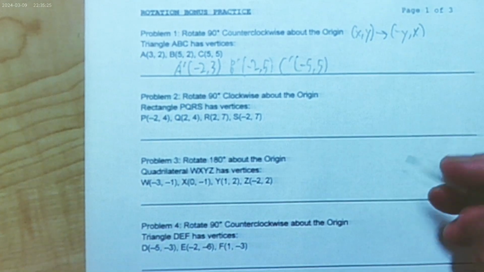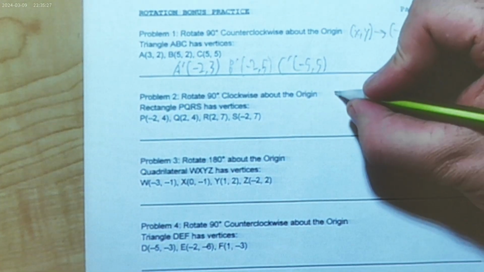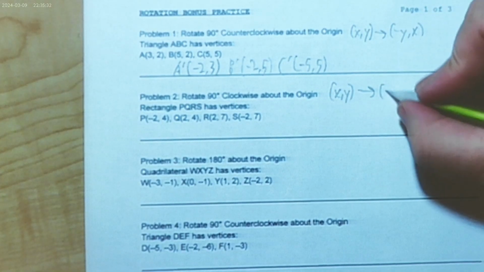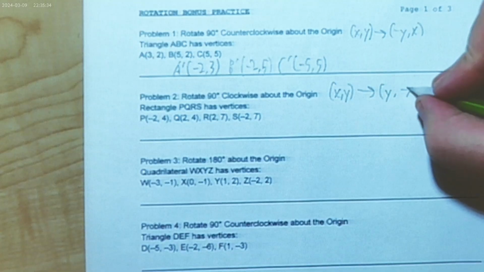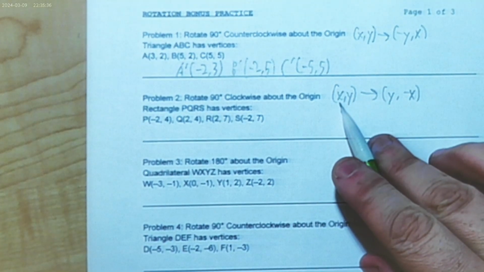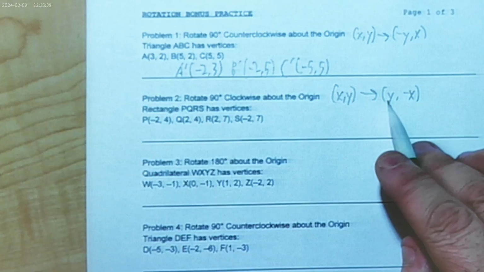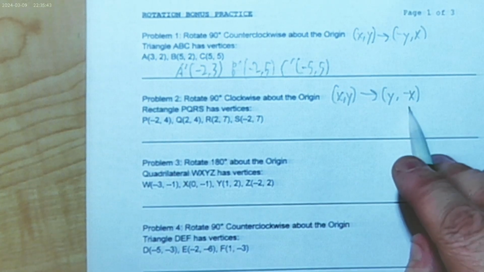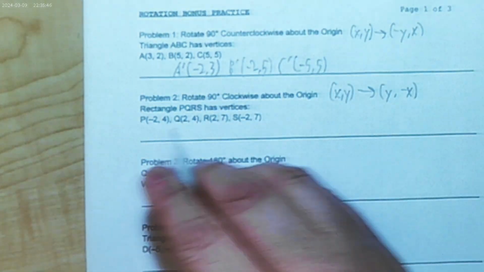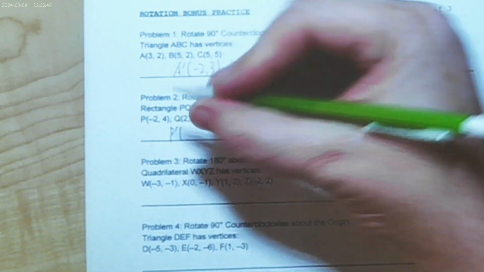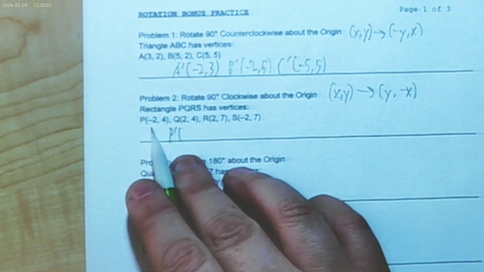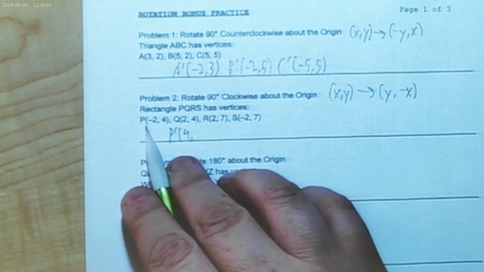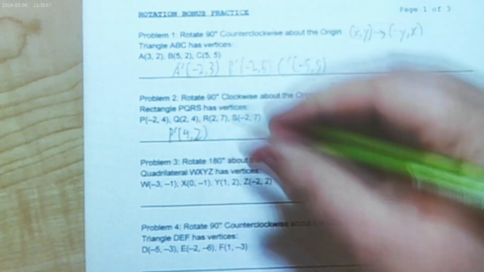Rotate 90 degrees clockwise about the origin. Well, a clockwise rotation is: you take your x and your y coordinate, whatever x was, it now becomes y, and whatever y was, it now becomes negative x. So we've got a rectangle. Let's go with P prime. Whatever x was, it becomes y, so that's 4. And whatever y was, it becomes negative x, so that's 2.